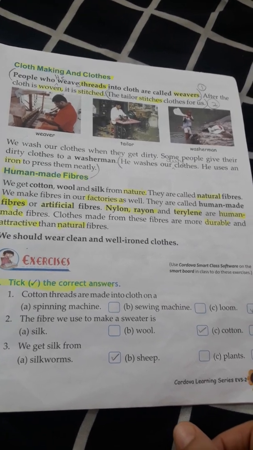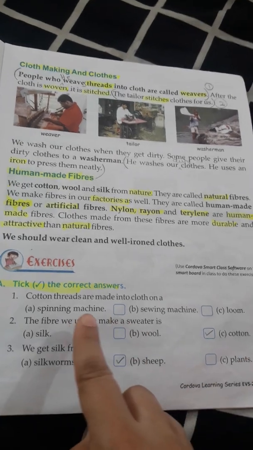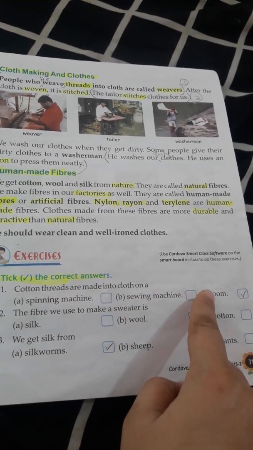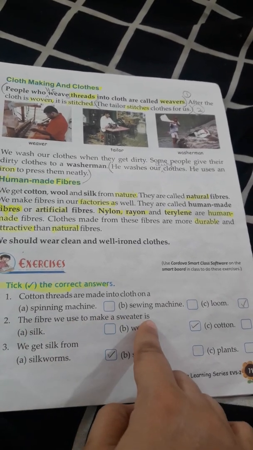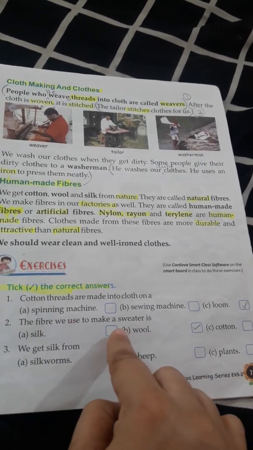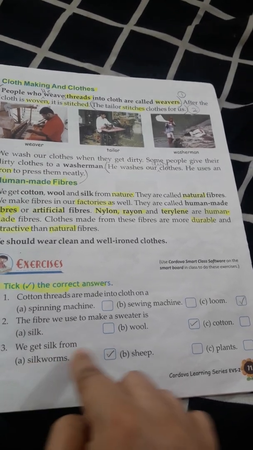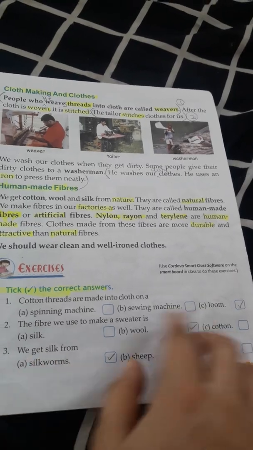Now we will do the exercise. Cotton threads are made into clothes on a spinning machine, sewing machine, or a loom. The answer is number C, loom. The fiber we use to make a sweater is silk, wool, or cotton. The answer is wool. We get silk from silkworm, sheep, or plants.